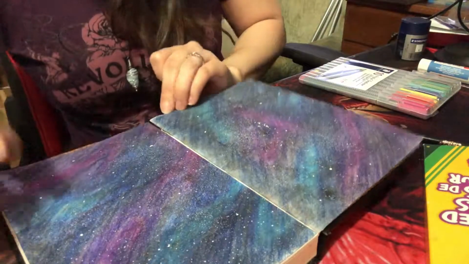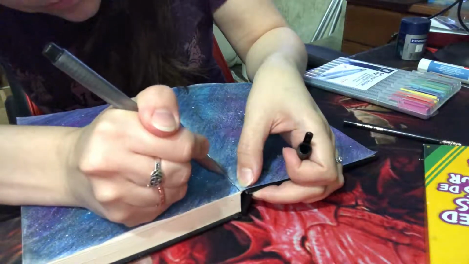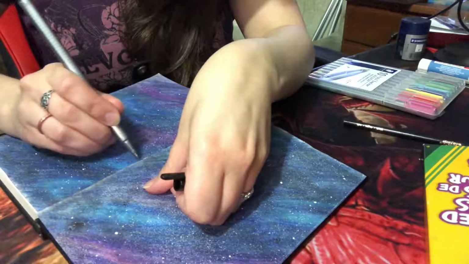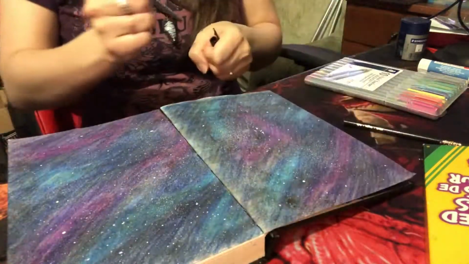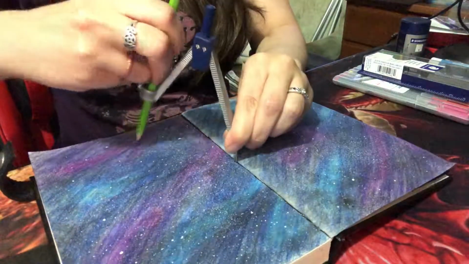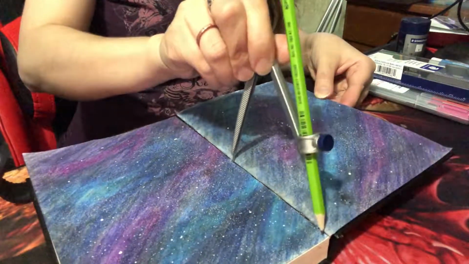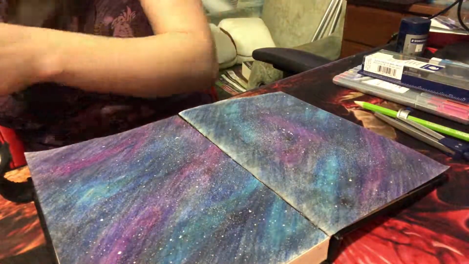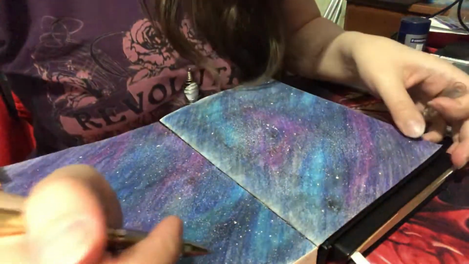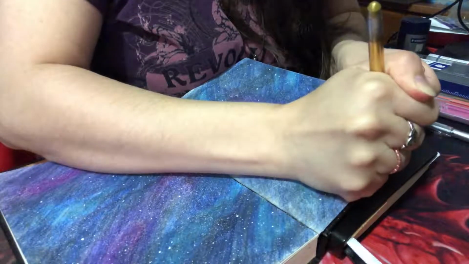That white gap between the pages was bothering me, so I just ended up taking one of my black fine liner pens and just filling it in. So the first thing that I'm adding is the name of each of the zodiac signs and the symbols.